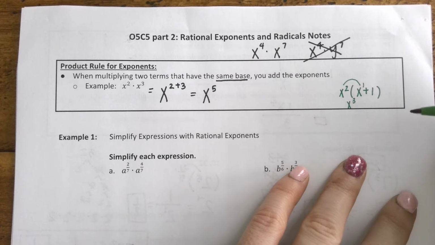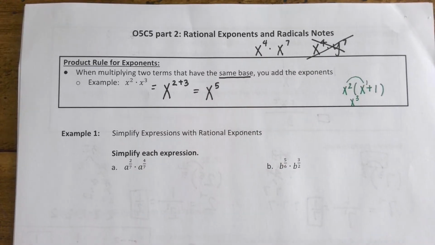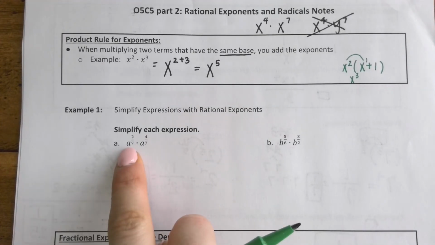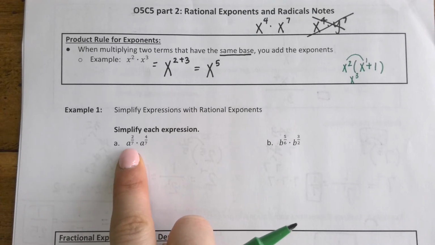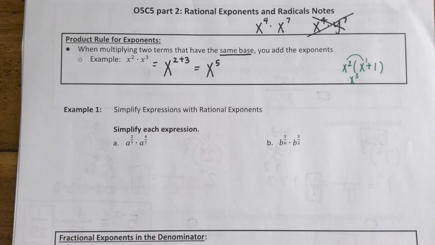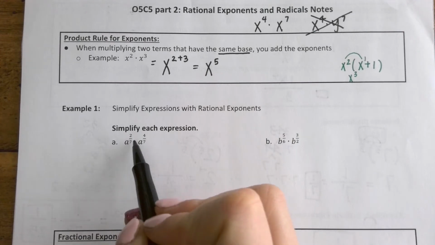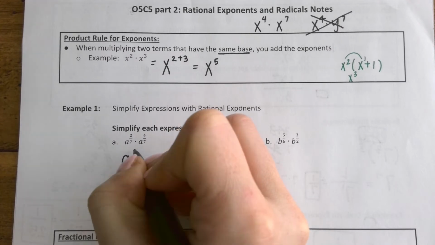So now that we've learned about these fractional exponents, the rational exponents that have fractions, we can make this a little bit harder here. So I have a to the 2/7 times a to the 4/7. Again, I'm noticing that they have the same base. Both of them have base a, and they're being multiplied. So I'm going to take my base and keep it the same and add my exponents.